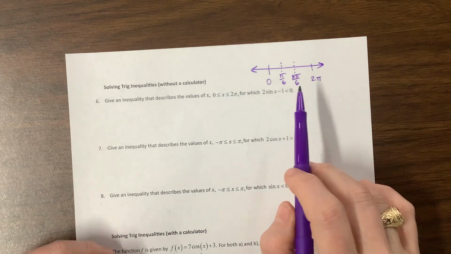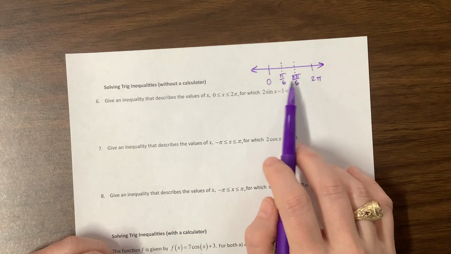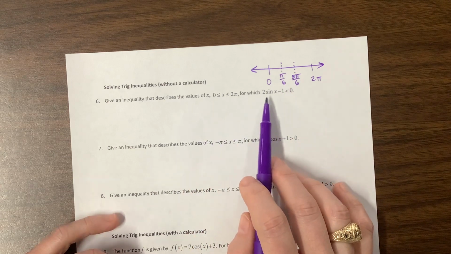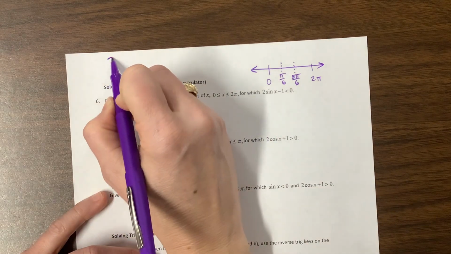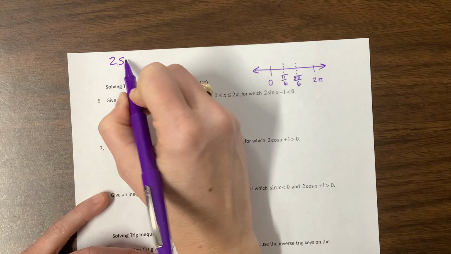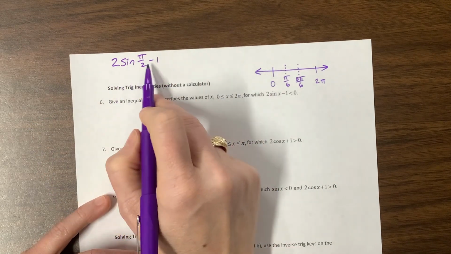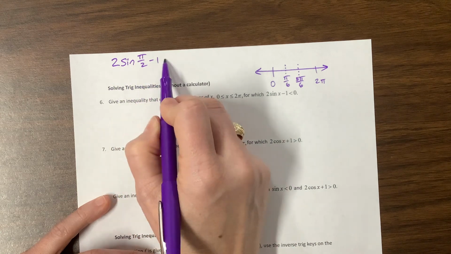What would be something easy to plug in? Between pi over 6 and 5 pi over 6 is pi over 2. If I plug in pi over 2, do I get a true or a false statement? 2 sine of pi over 2 minus 1: sine of pi over 2 is 1, so that's 2 minus 1, which equals 1.